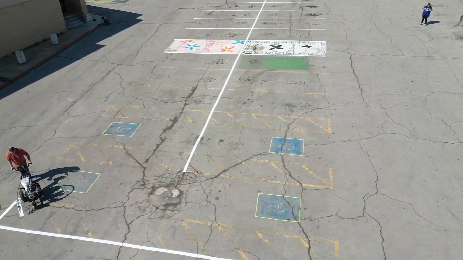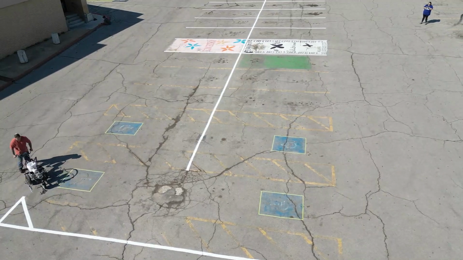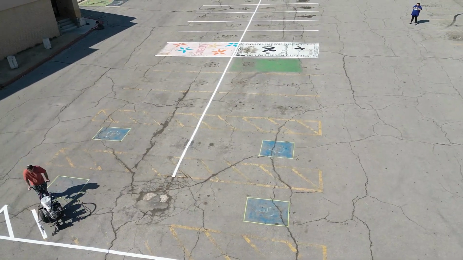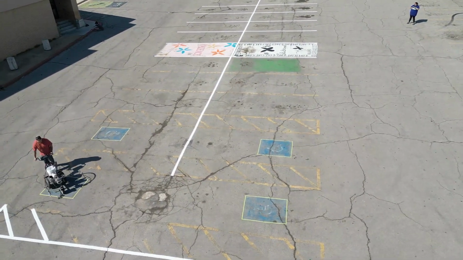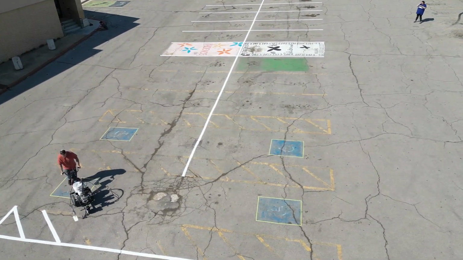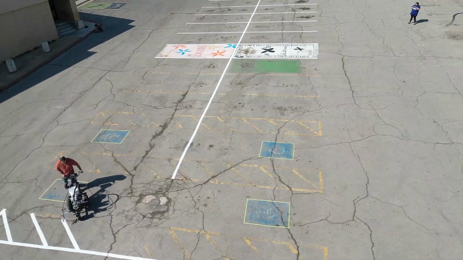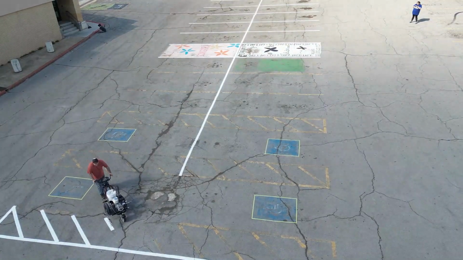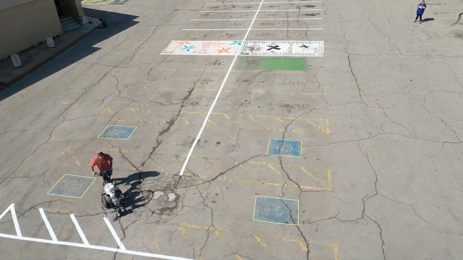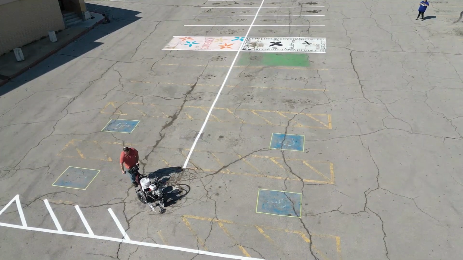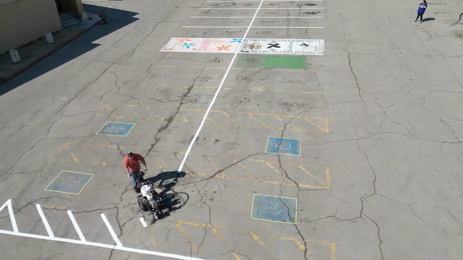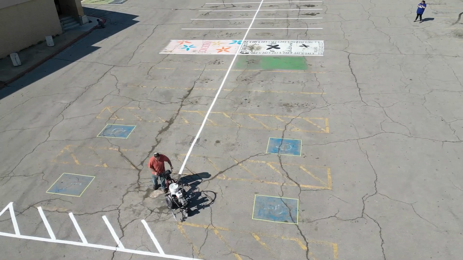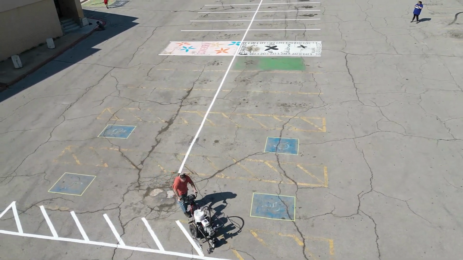Now, let's talk about these access aisles. As you can see right here, these access aisles are and should be the full length of the parking space. It's about a 60-inch minimum in the width dimension, and typically, since these access aisles have to be the full length of the parking space according to the federal code, that would mean these length lines are about 16 to 18 feet long.